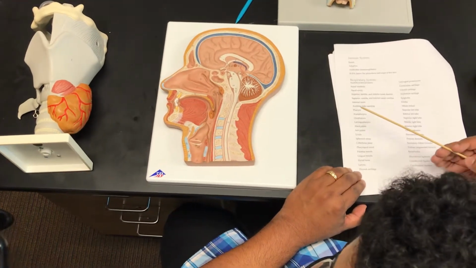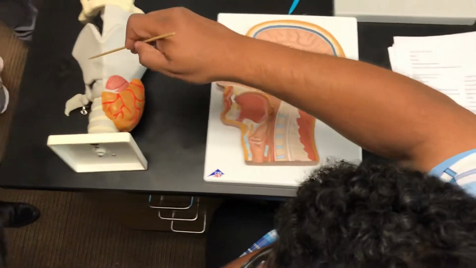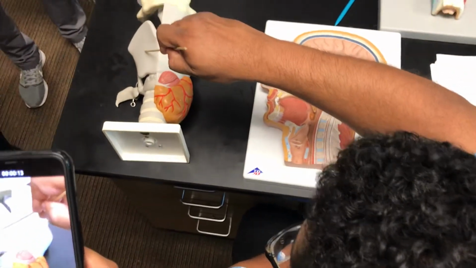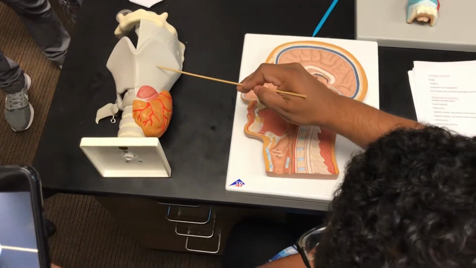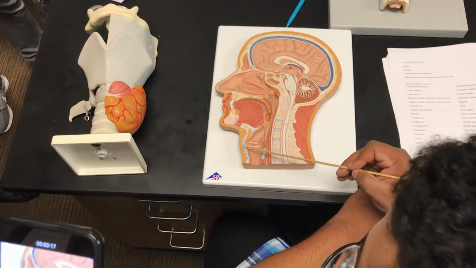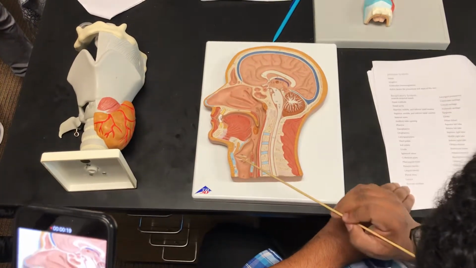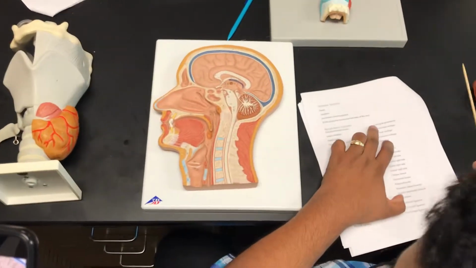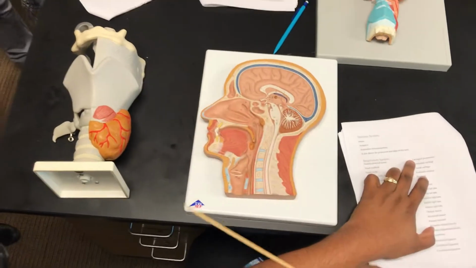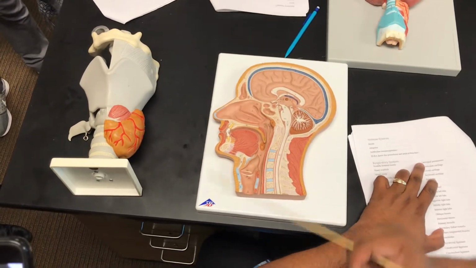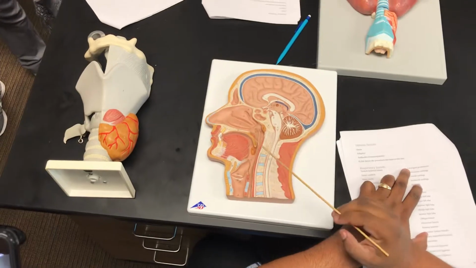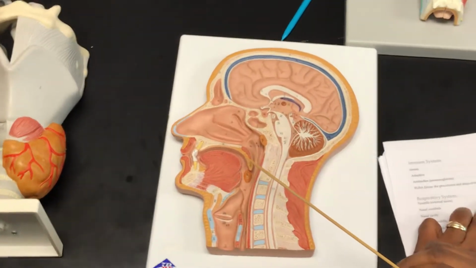Next one, thyroid cartilage. I'll specifically point it out. This is the thyroid cartilage. This is also the thyroid cartilage, okay? The next one is the laryngeal prominence, right? That's the Adam's apple, right? Okay, in some individuals it's more prominent than others, okay?